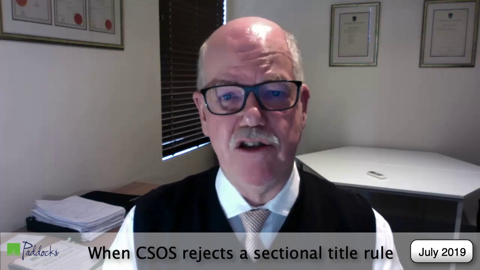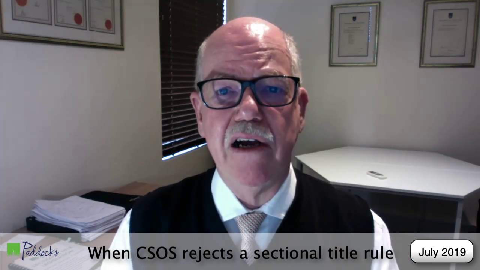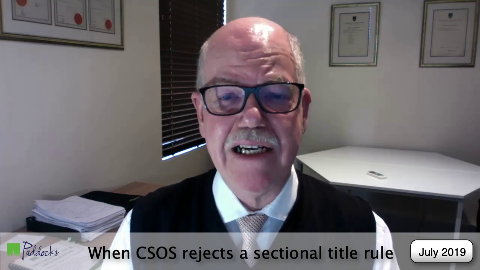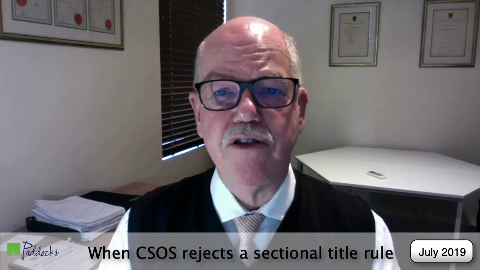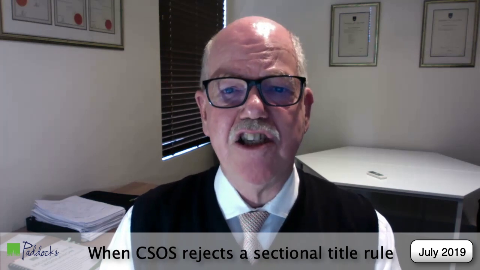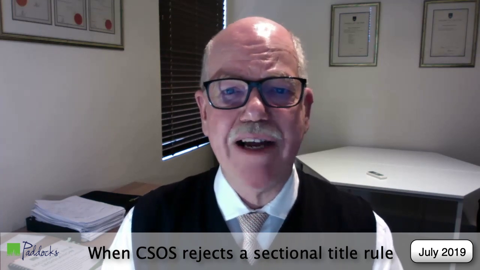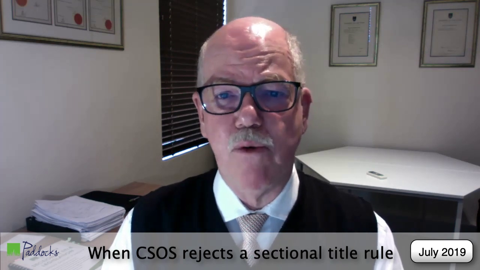What do trustees do when the Community Scheme Ombud Service refuses to approve a sectional title rule? The CSOS plays a role in regulating, monitoring and controlling sectional title rules. And to explain the process, the Chief Ombud put out a circular on the 1st of August 2018 in which she stated there will be no need for the body corporate to table the amendments suggested by CSOS. The suggested amendments must be effected and the corrected documentation be submitted to CSOS for final quality assurance before approval.